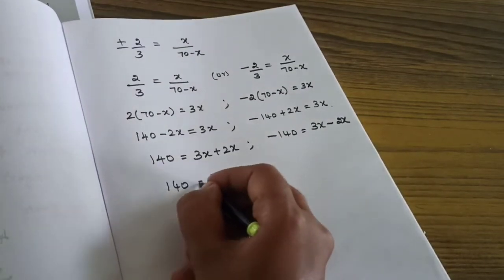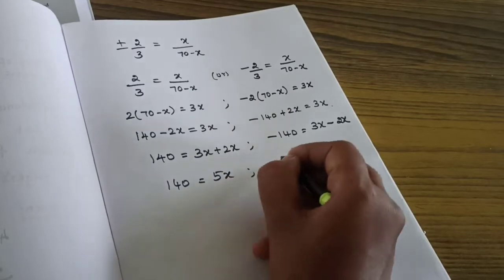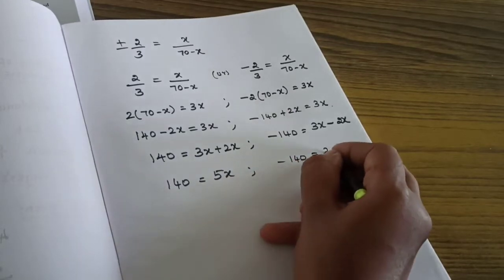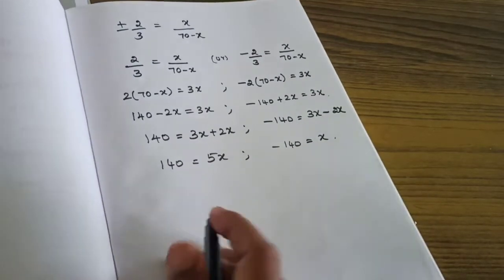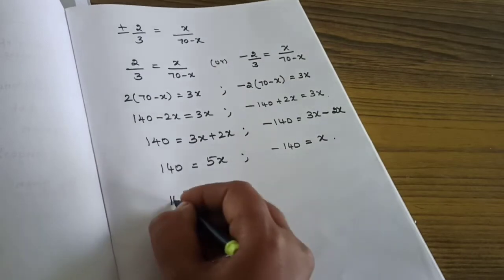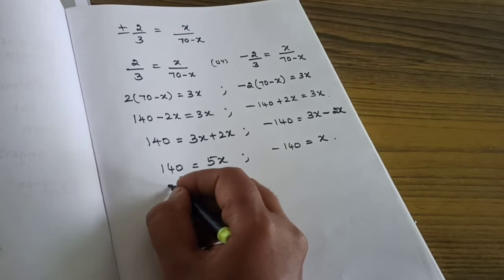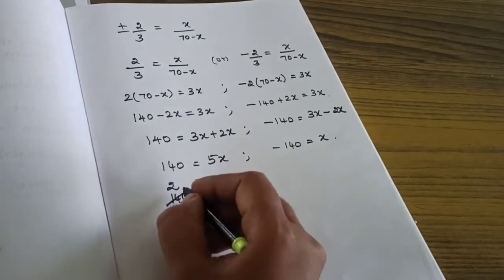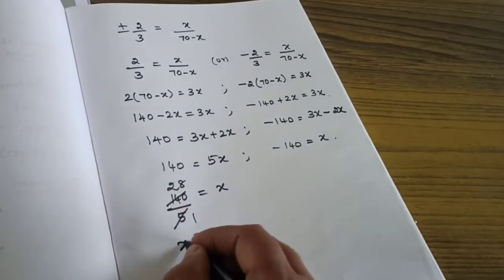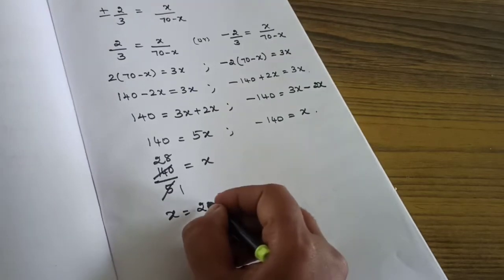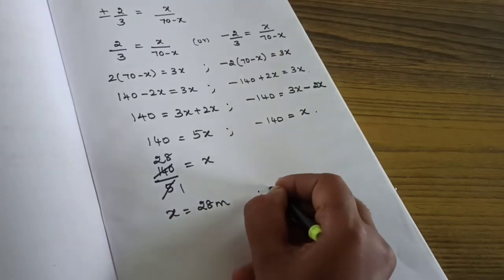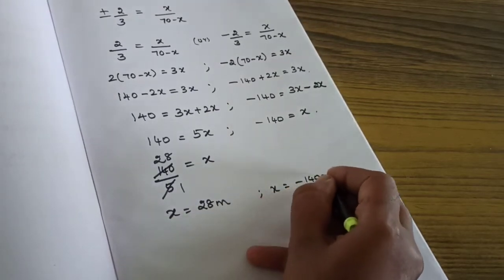So 140 is equal to 5x, and minus 140 is equal to x. Here we got the x value, x equal to 140 divided by 5. 5 3s are 15, 5 2s are 10, balance 4, so 8. So x is equal to 28 meter, and here x equal to minus 140 meter.